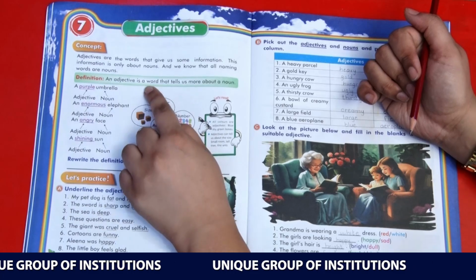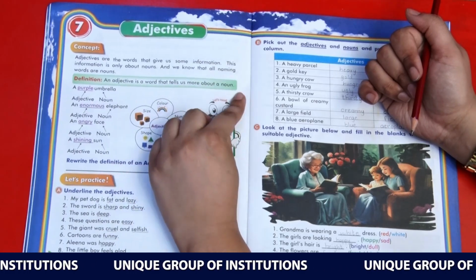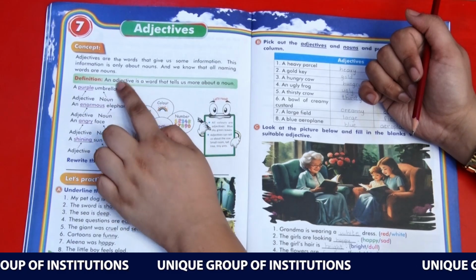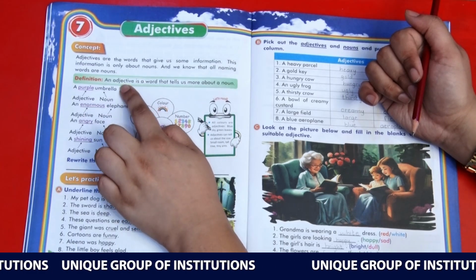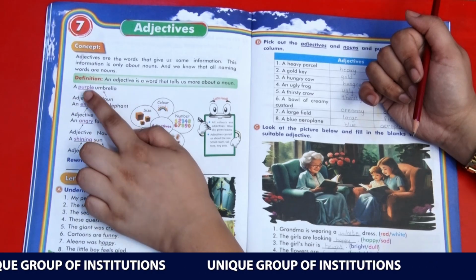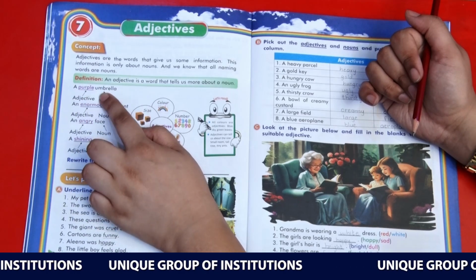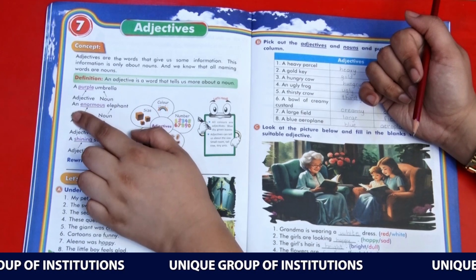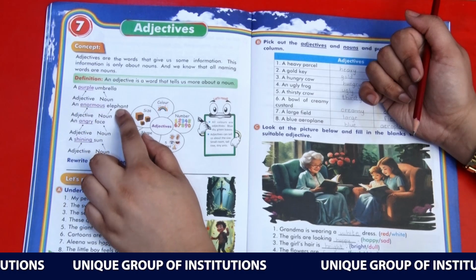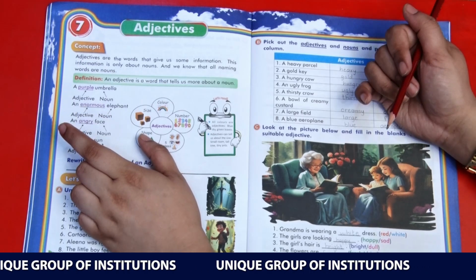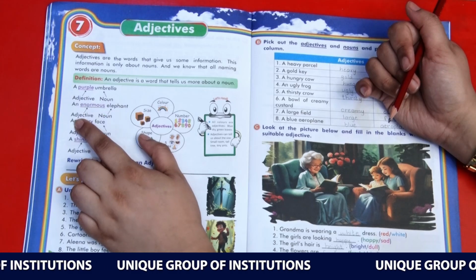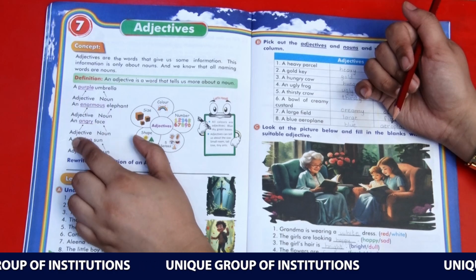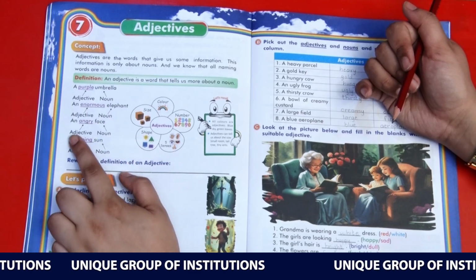Now the definition. An adjective is a word that tells us more about a noun. Whenever there is a noun and we are discussing what kind of noun it is, we use the words which are known as adjectives. A purple umbrella. Purple is reflecting what kind of umbrella it is. So umbrella is the noun here and purple is the adjective here. An enormous elephant. Enormous means huge. Enormous is the adjective here and elephant is the noun. An angry face. Angry is the adjective and face is the noun.